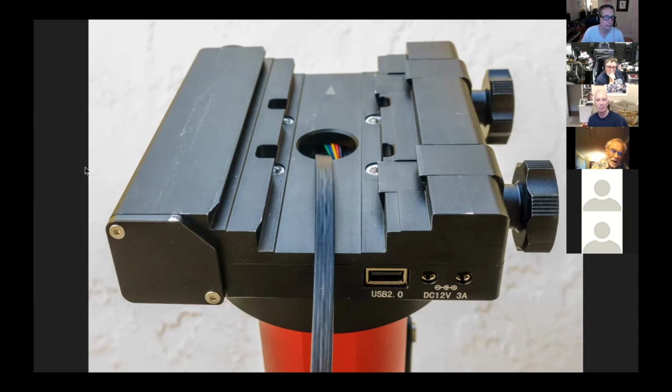If any of you have the CEM 70 or the CEM 40G, you probably see this kind of cradle. This cradle has built into it room for iOptron's guide scope. It's just an empty spot there on the left side of the cradle.